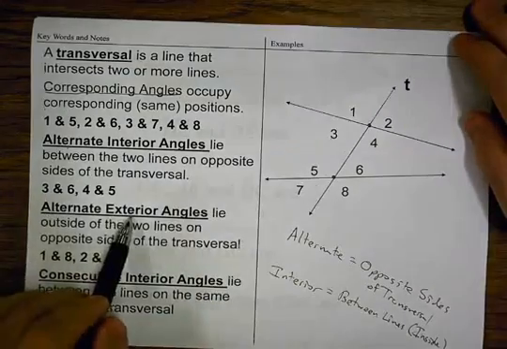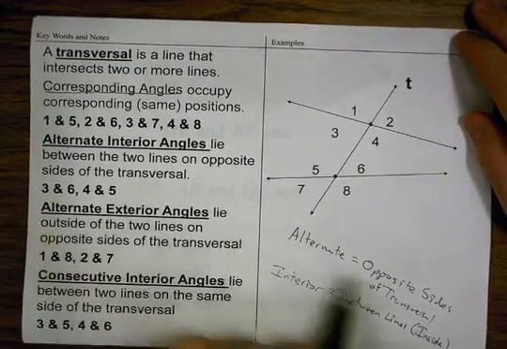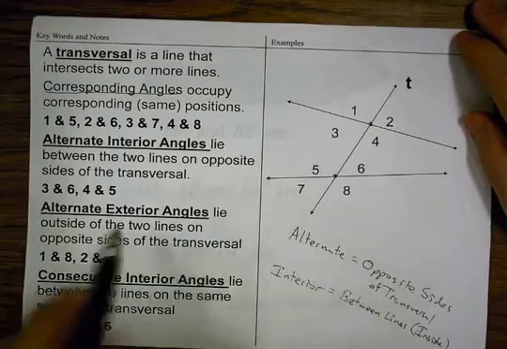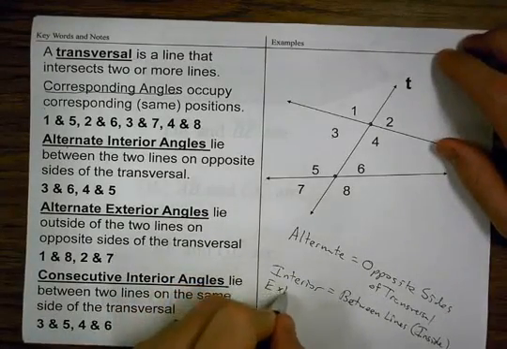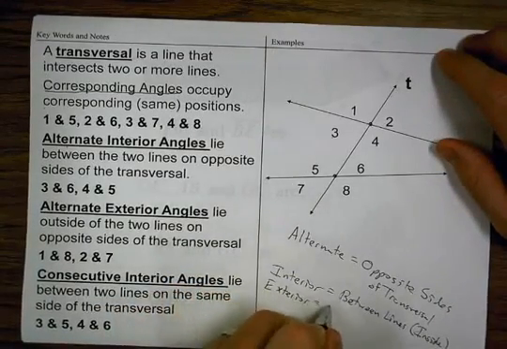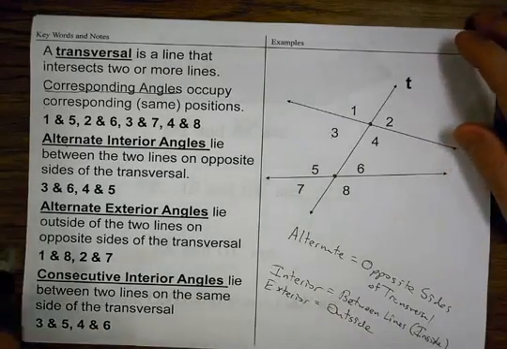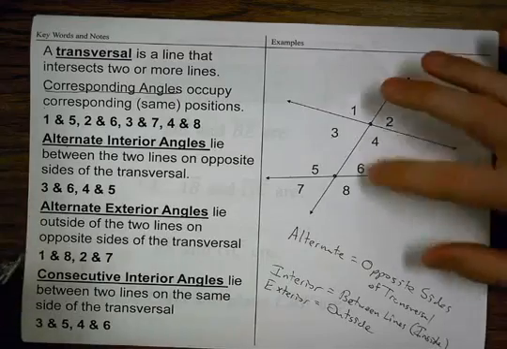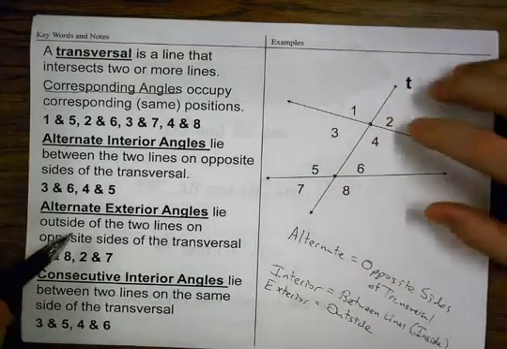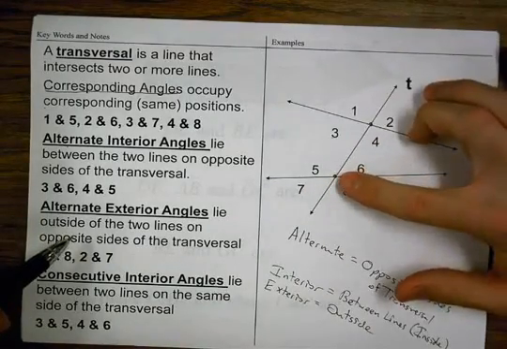Now we go alternate exterior. Well, there's that alternate word again. So it still means opposite sides of the transversal, but now when we say exterior, we want to say outside. So outside the lines, we're going to have 1 and 8, 2 and 7. They're on opposite sides on the outside.